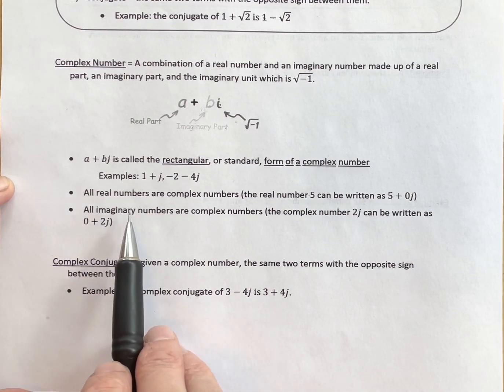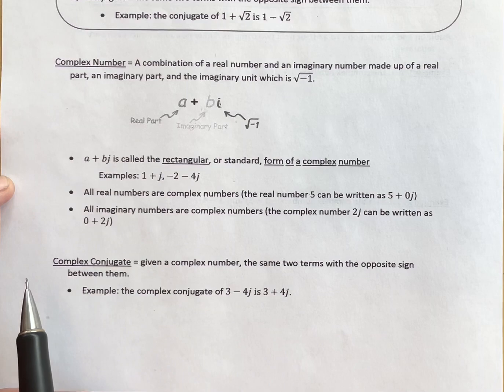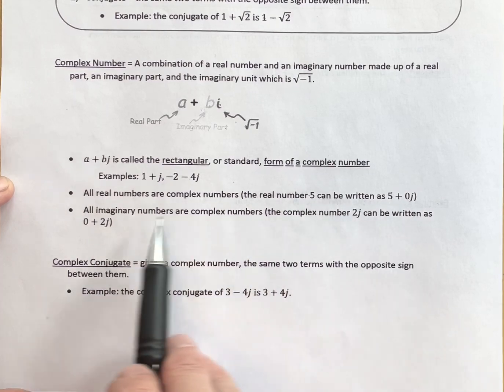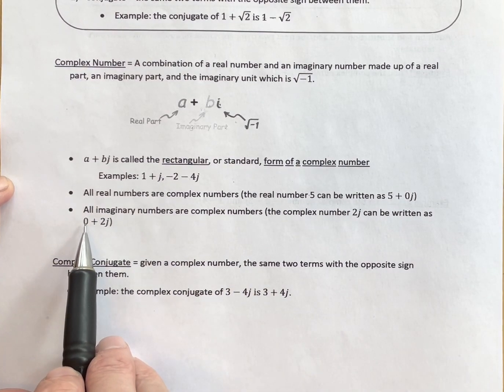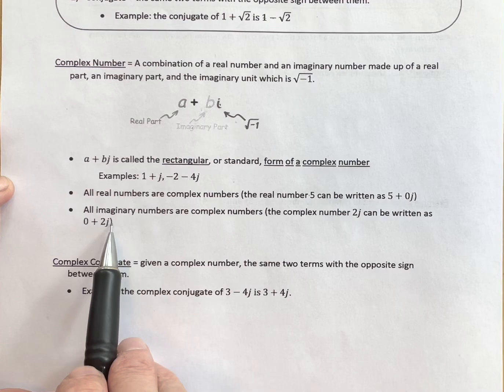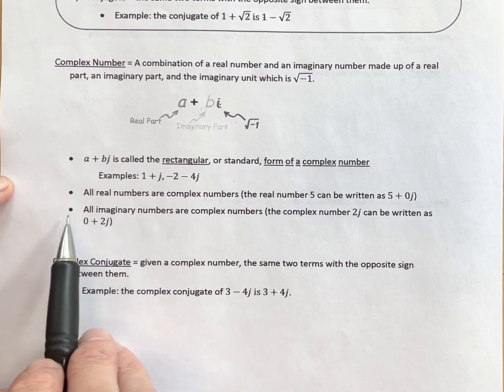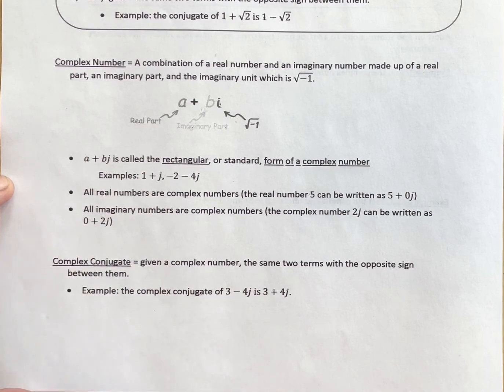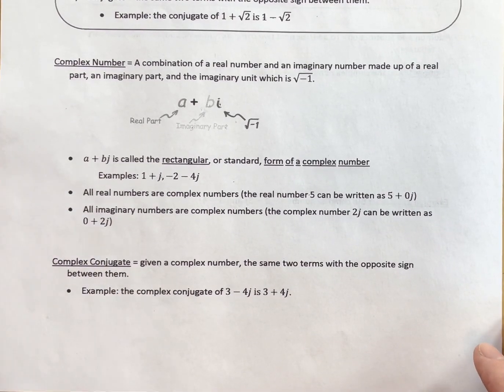And all imaginary numbers are complex numbers. So the number 2J, which is an imaginary number, can be written as 0, the real part being 0, plus 2J. And so the imaginary number is also a complex number. All numbers are complex numbers.